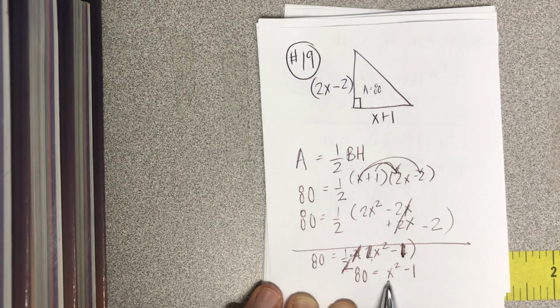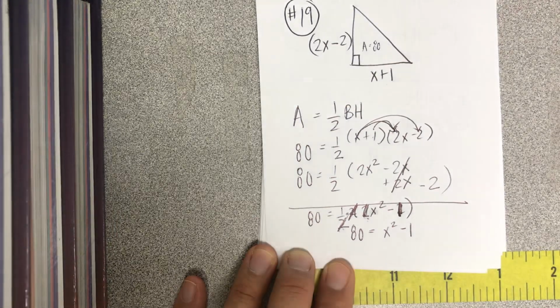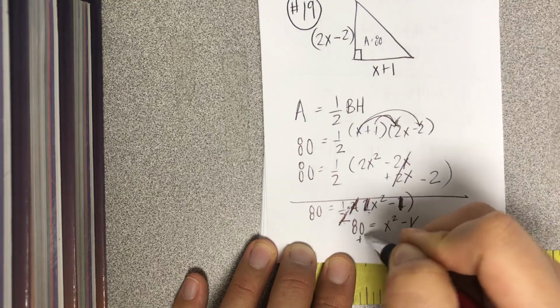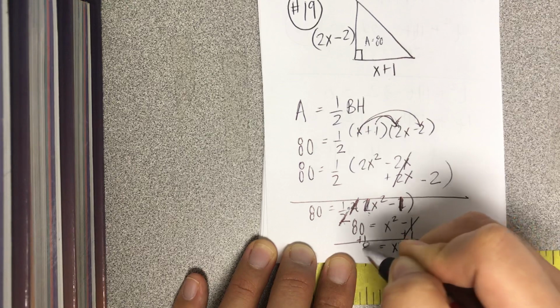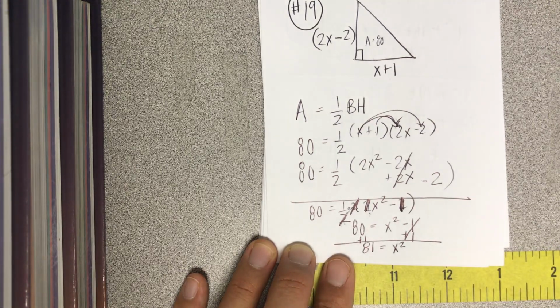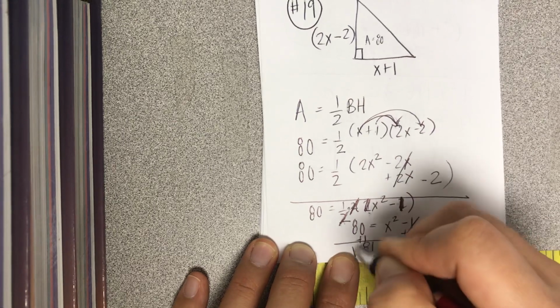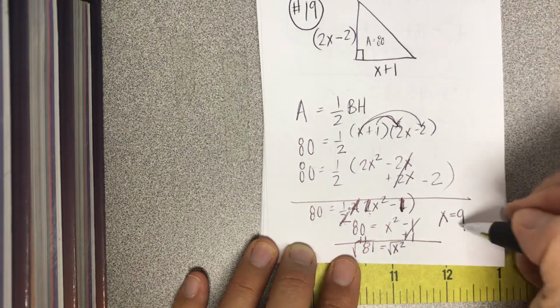So if you're trying to isolate for the x, what do you do? You're going to add 1 here to get rid of that, and you're going to add 1 here. So now you're going to get x squared equals 81. Then everybody, what is x? Yeah, you've got to square root that. x is going to equal 9. Okay? So that's not your answer.